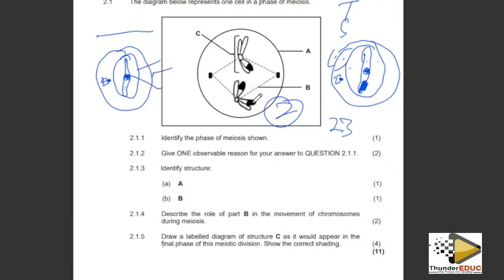So please, only if they say this is a human cell. Sometimes they ask you how many chromosomes will be present in the same phase in a human cell? Now here, because it's meiosis 2, then you talk about 23. But if they don't talk about human, please and please, I beg you, don't talk about 23.